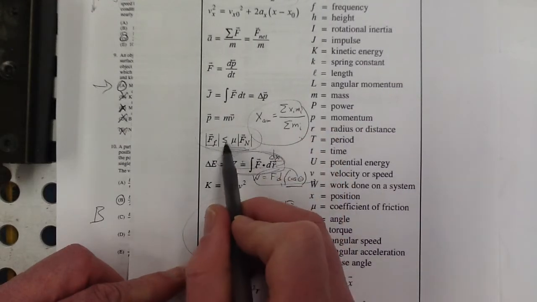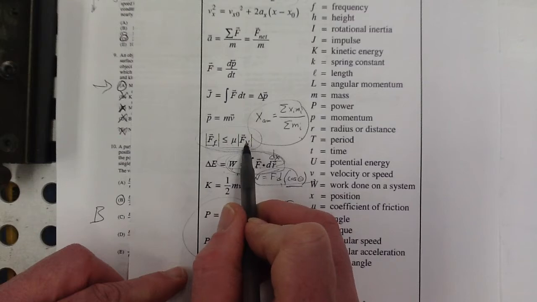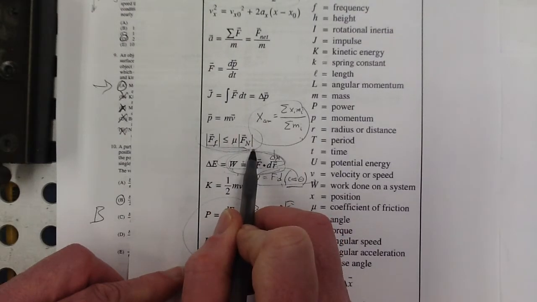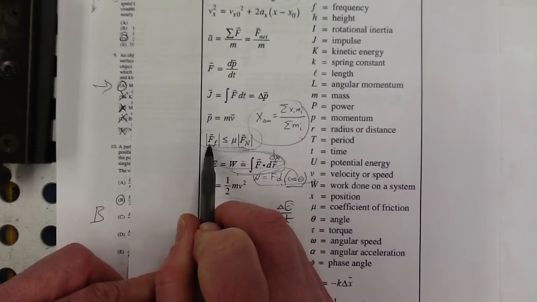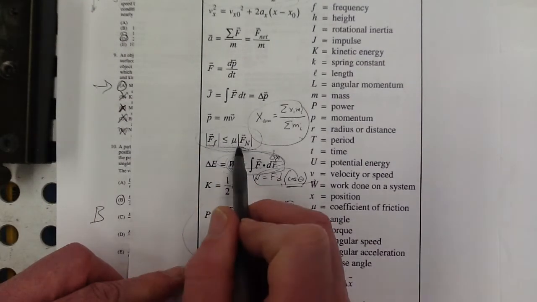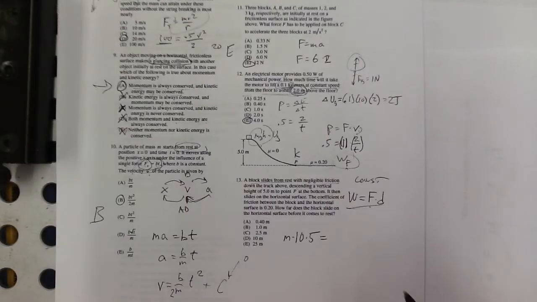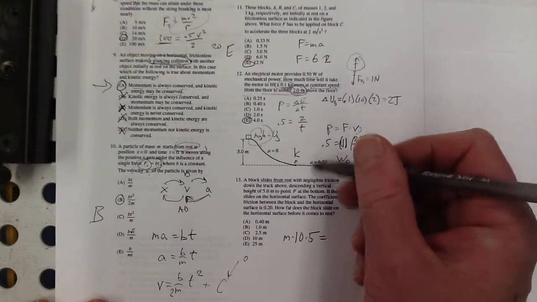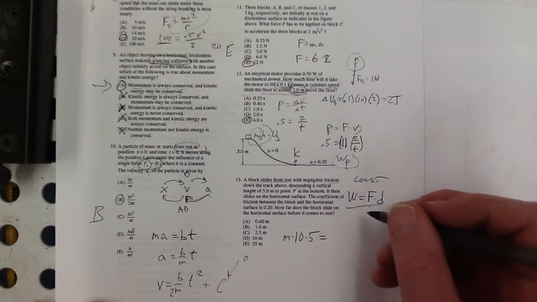If it's static friction, then we're less than or equal to, right? Static friction is as much as you need to keep it from moving. If it's kinetic friction, then it is just equal, right? So mu times normal force. This is flat here, so the normal force is just equal to the gravitational force.